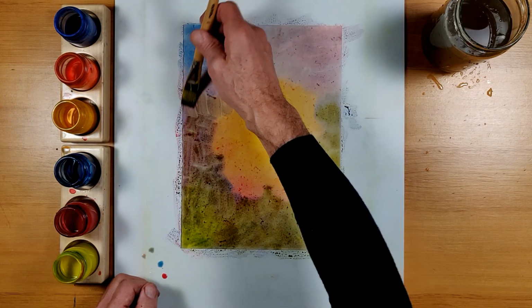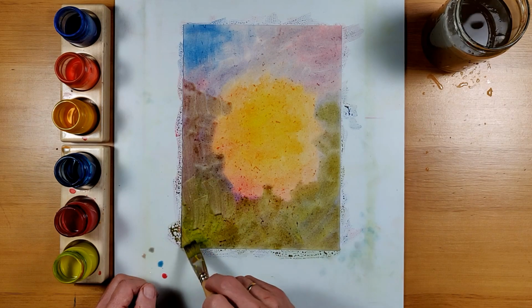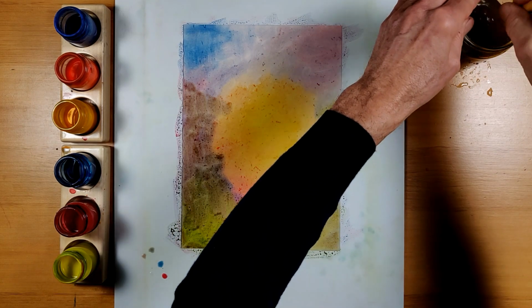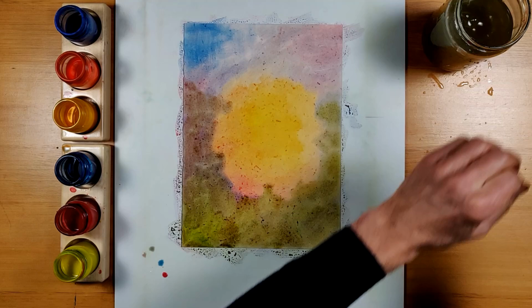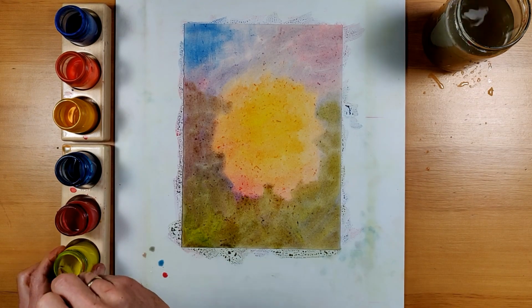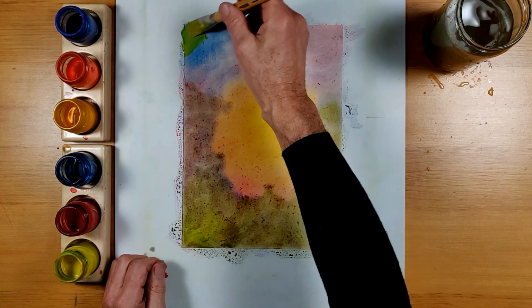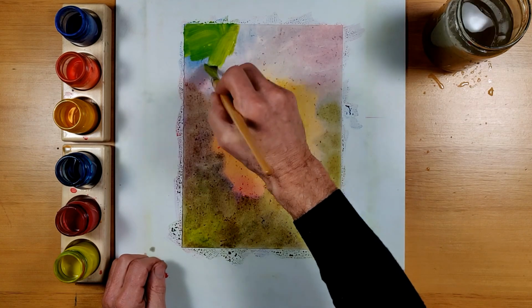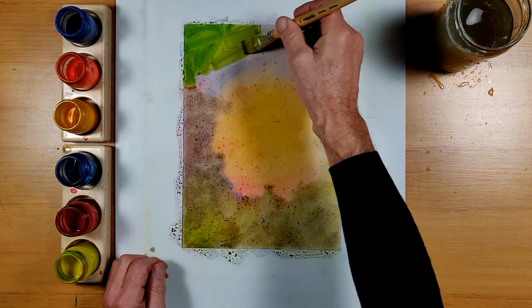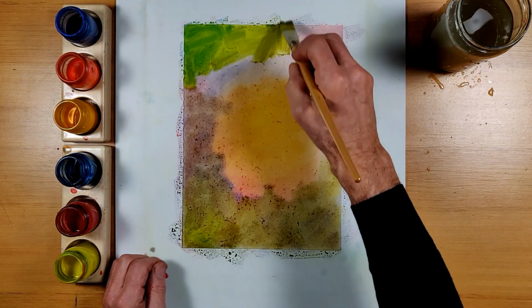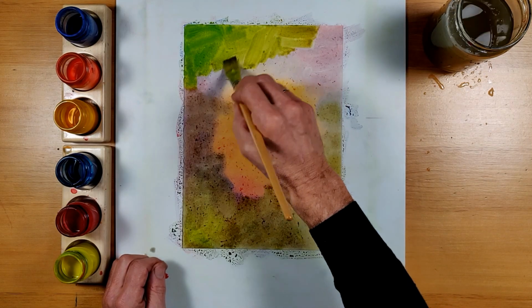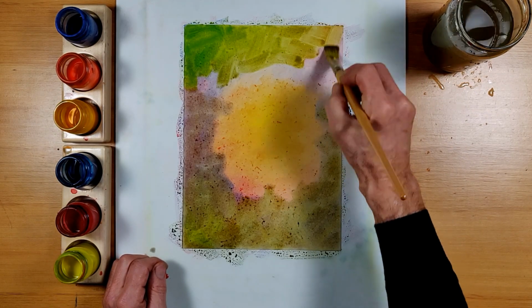Connecting with the flower. At the top is less red, you see. Another green.